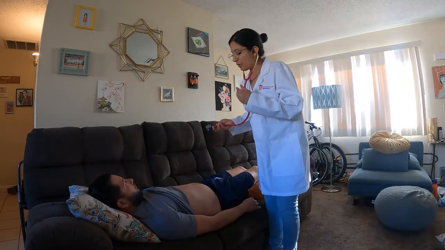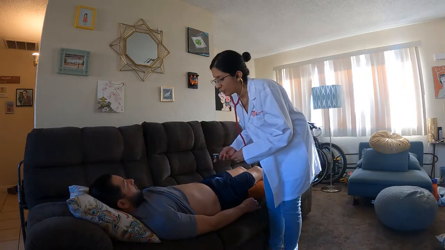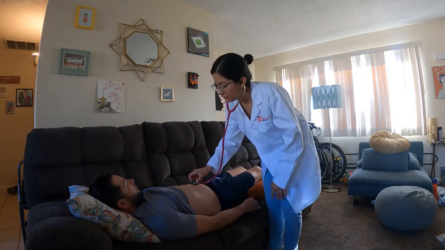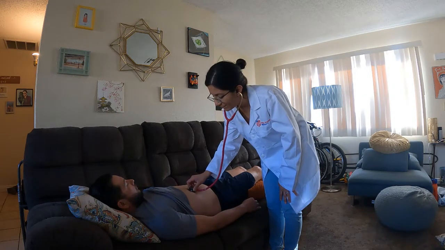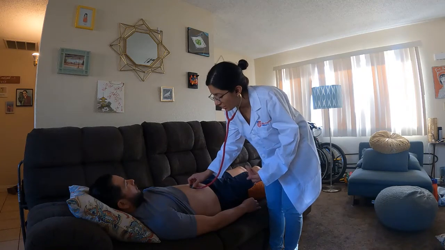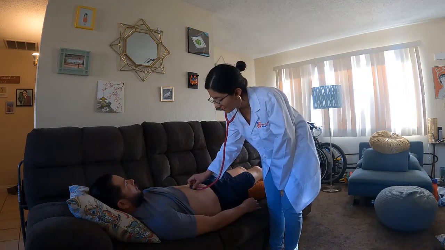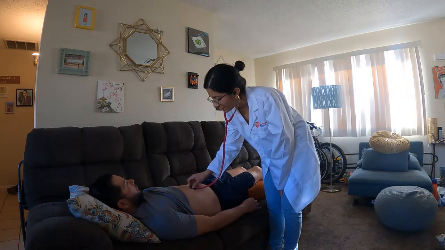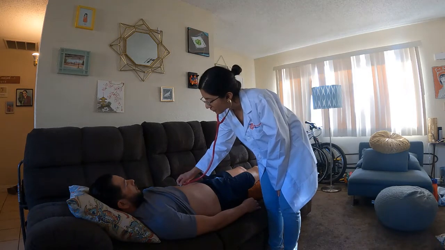Okay, so I'm gonna listen to all the 4 quadrants of the abdomen. First, the right upper quadrant. And by doing this, I'm checking for bowel sounds. Then the left upper quadrant.